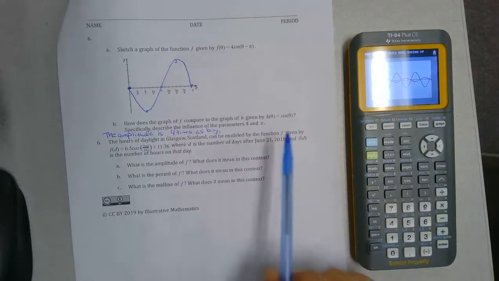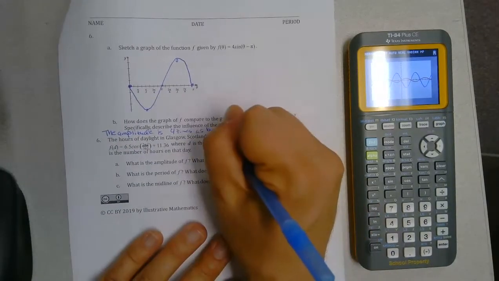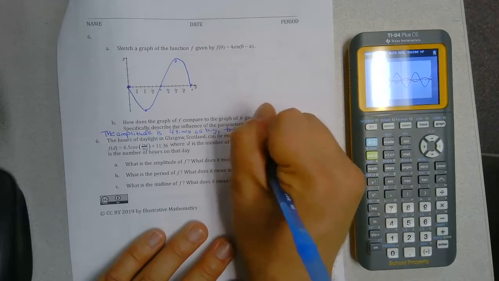And then secondly, the graph was shifted pi spots to the right. So I'm just going to put translated pi spots right.